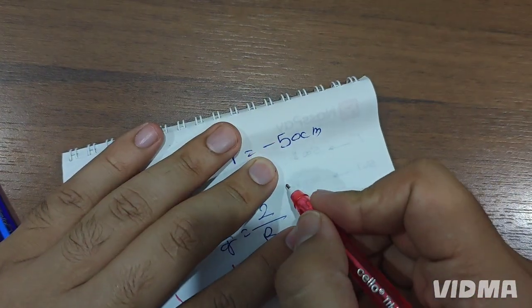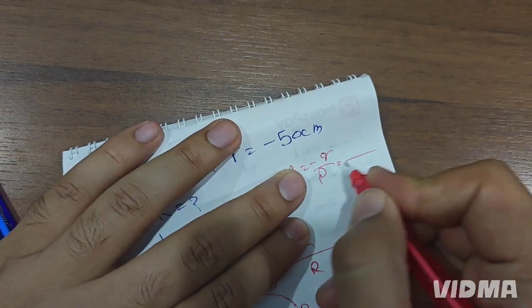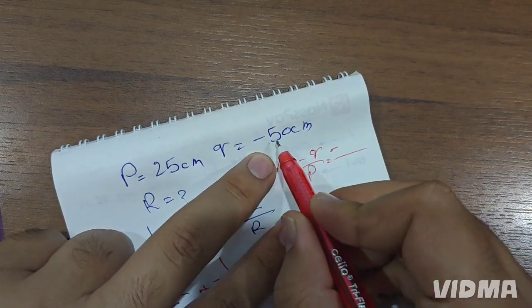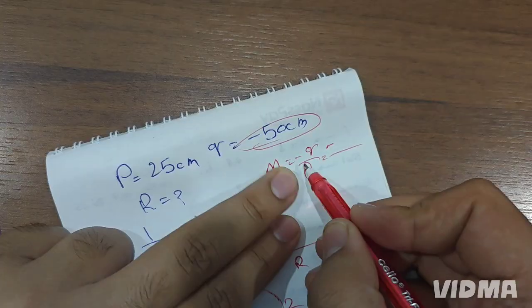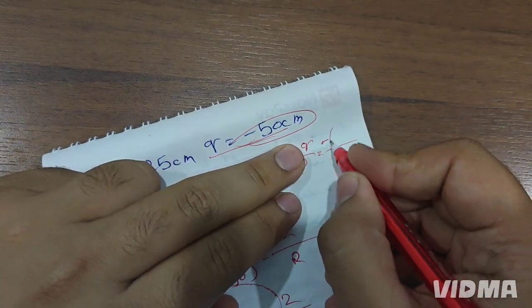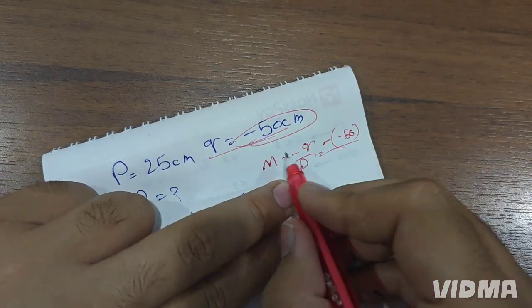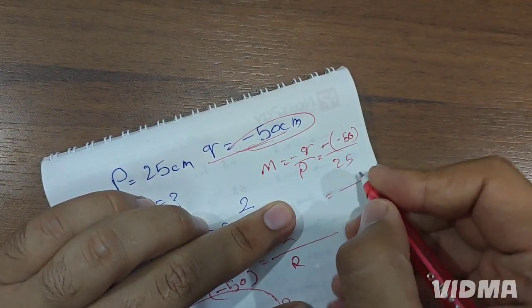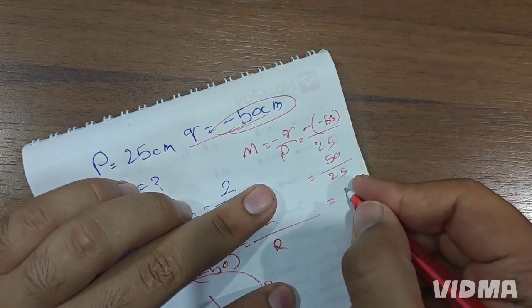And the question said at the same time find the magnification of the image. We can use this rule, m equal to negative q over p. So we have the value of q. Just be careful here. This is the negative of the rule, but the q value still is negative. Here we have another negative, this negative of the rule. So put this negative 50 inside the bracket. This negative is of the rule, and the value of p here is 25. So negative with negative will be positive, 50 over 25. So 50 divided by 25 will be 2.